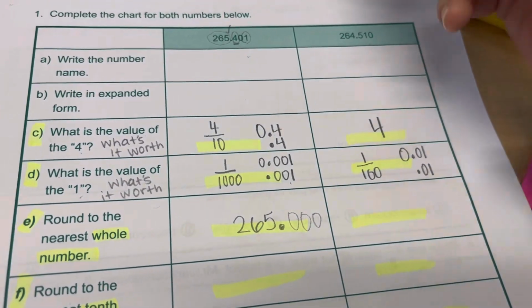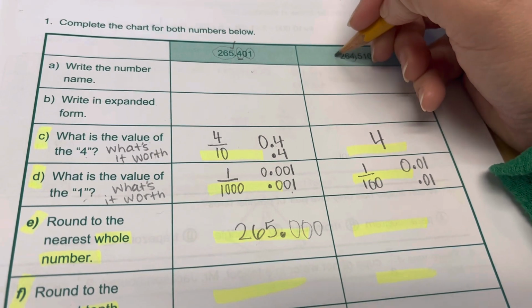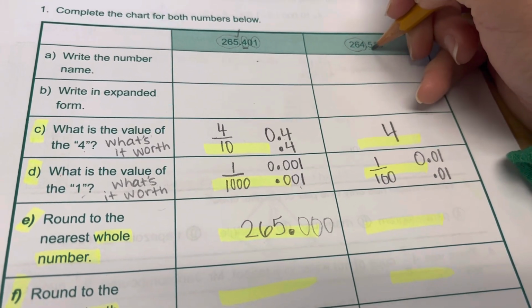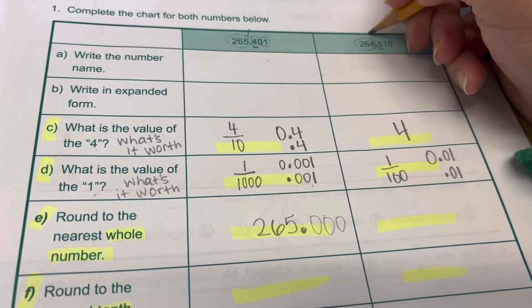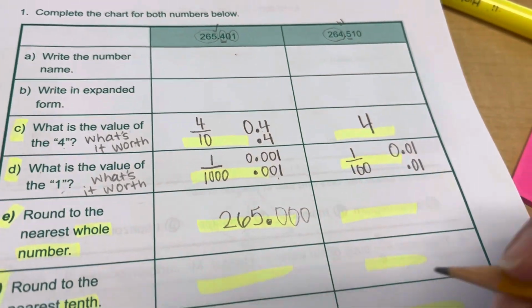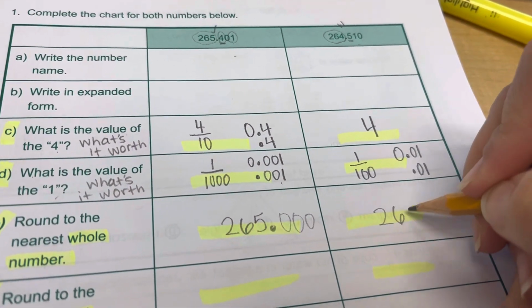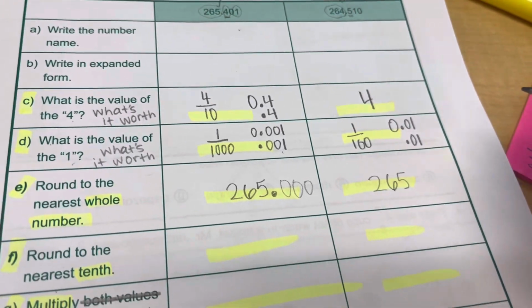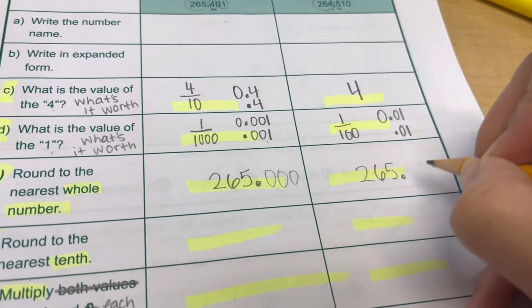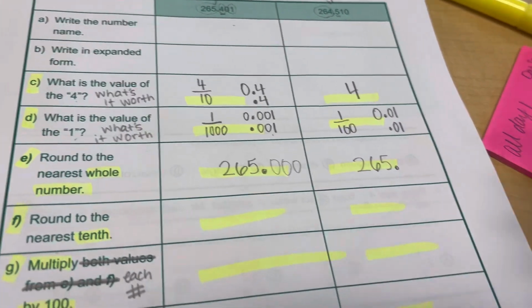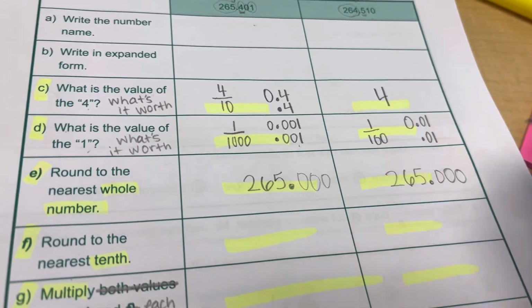E is asking you to round to the nearest whole number. So you'd circle everything in front of the decimal point. You'd be underlining a 5. But a 5 is going to bump you up. And 1 more than 264 is 265. If you have the decimal, fine. You don't need it though. If you have anything behind it, it's got to be a 0. There's no other option.